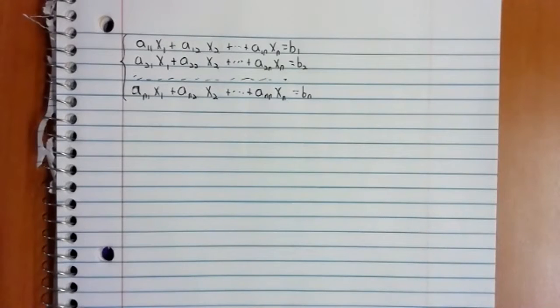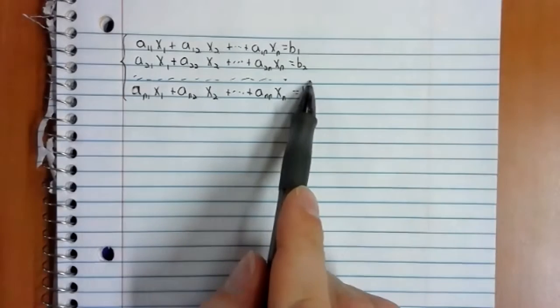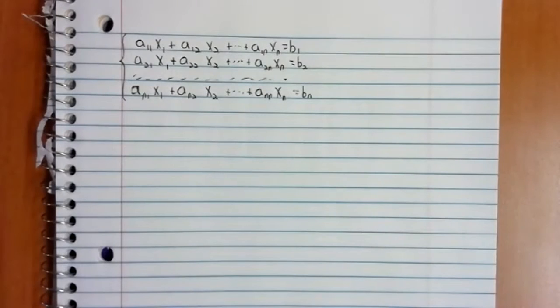So in linear algebra, one of the first things we would put on the board is a system of linear equations as follows. We can rewrite this as a vector equation, like so.